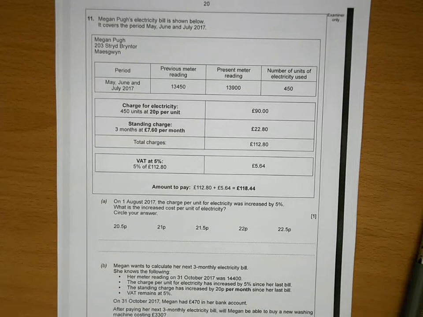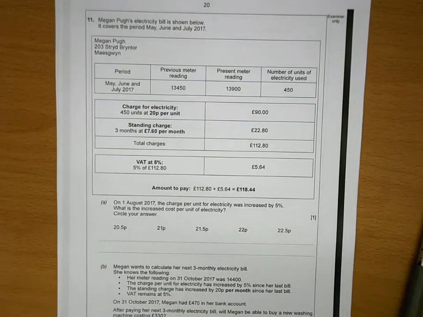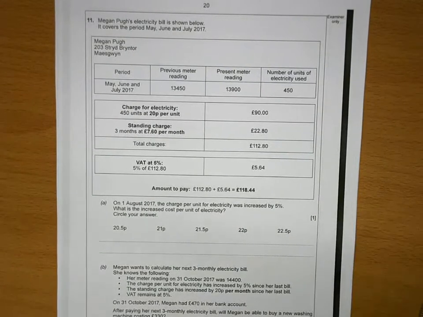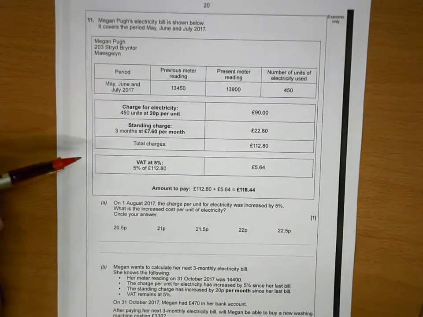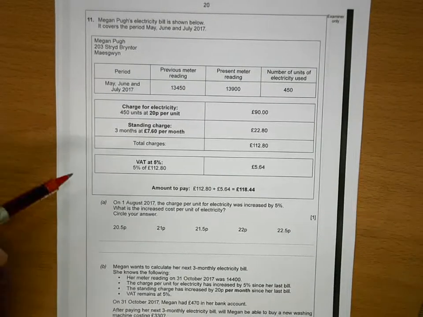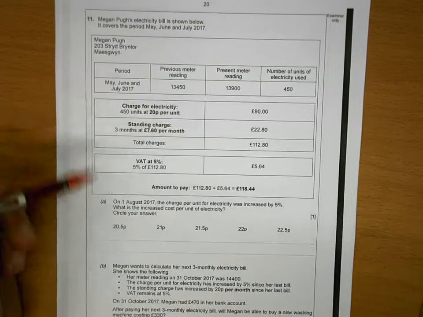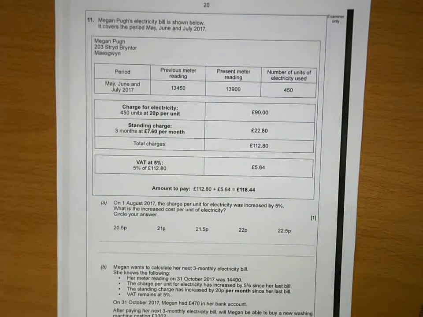Megan Pugh's electricity bill is shown below. It covers the period May, June and July 2017. So the first thing to say about this is really unusual to have this on a paper 1. It's far more likely you get a utility bill on a paper 2, but just goes to prove that you could have this on a paper 1.